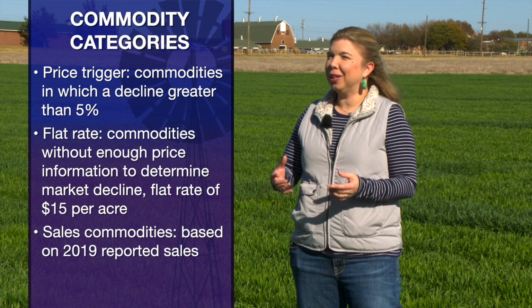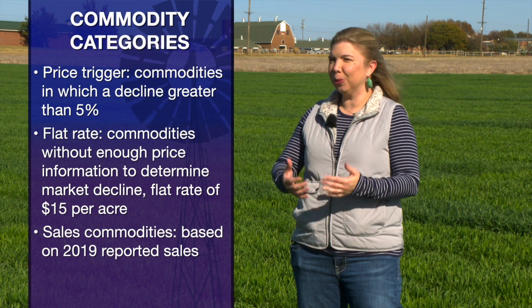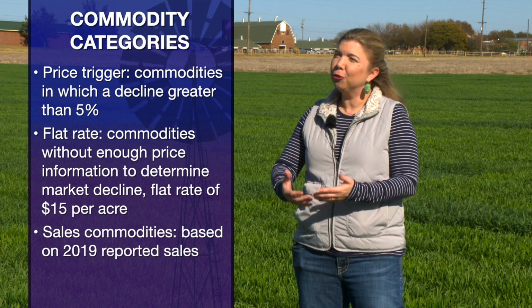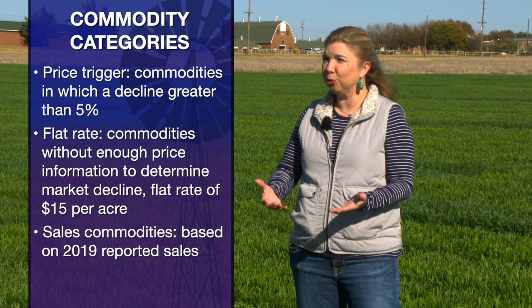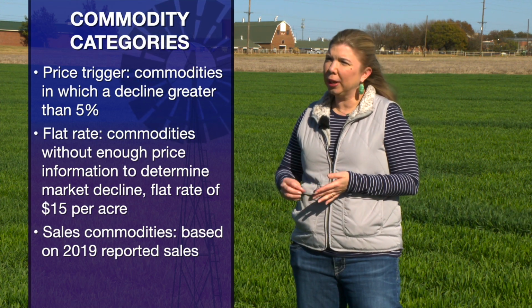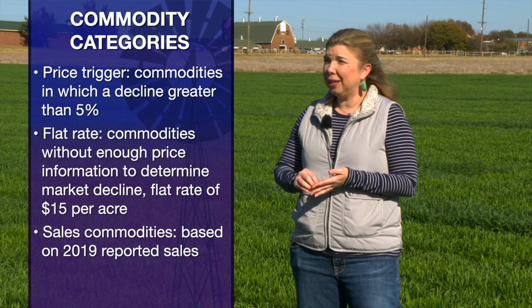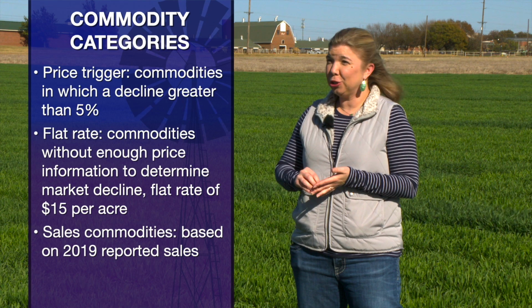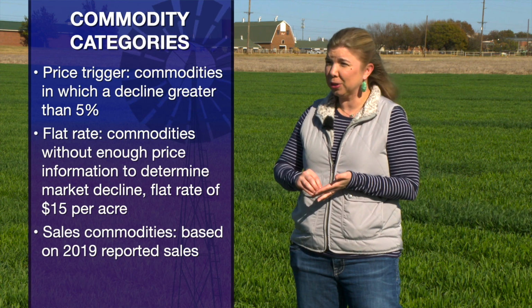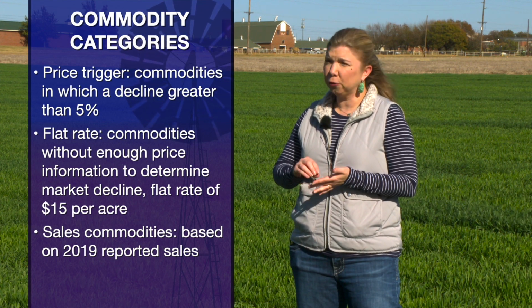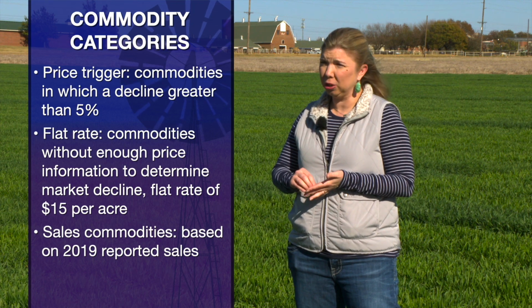This is important because this is the first time we really saw aid for our crop producers for their 2020 crop. The second category are the flat rate commodities. This includes commodities that don't have enough price information to determine if they had a 5% price decline or not. And that's a flat $15 per acre rate.